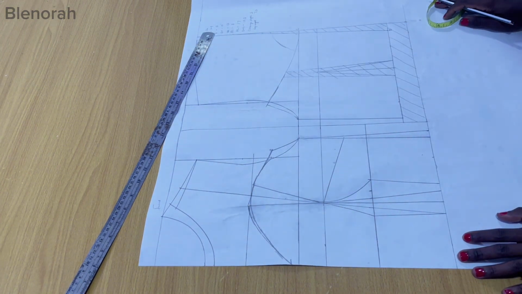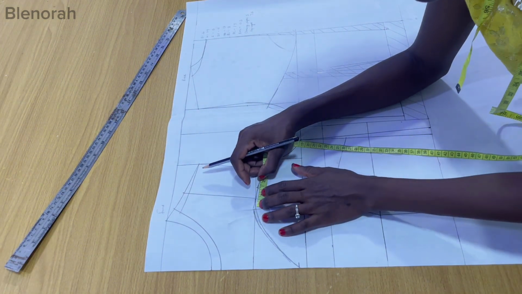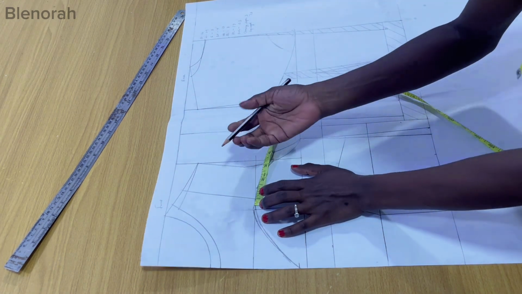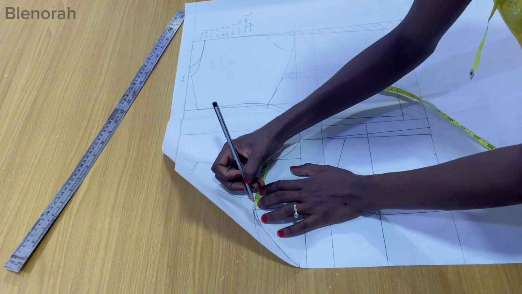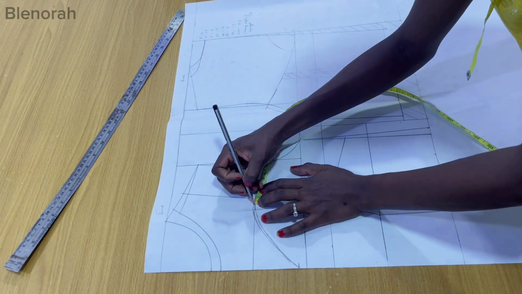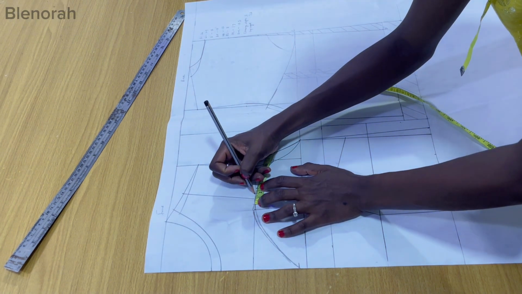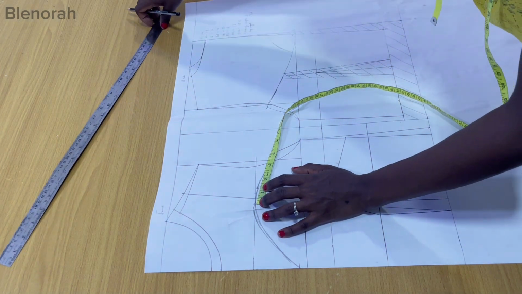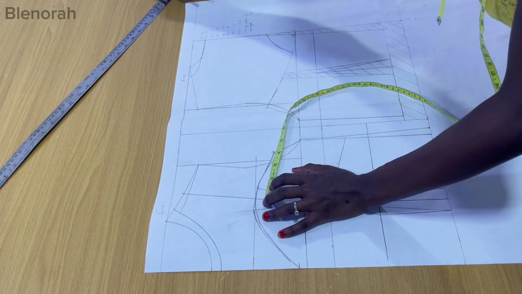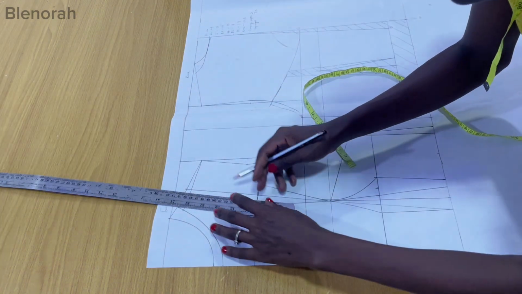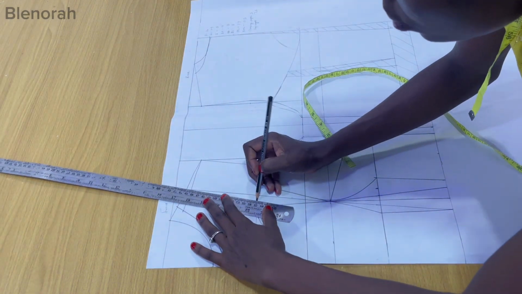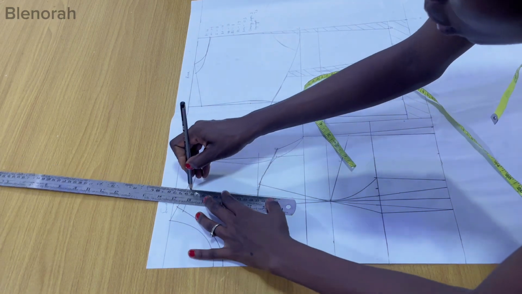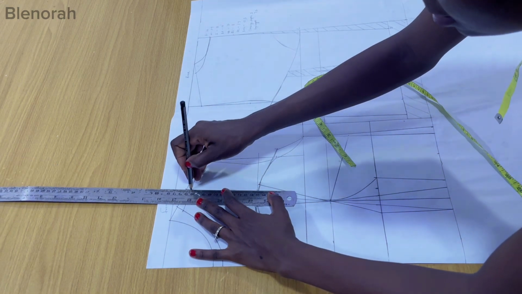So I hope you are following me. After doing all this, if you are going to be putting a yoke, then you have to tighten your yoke. You divide 0.75, so that will be 0.375 on both sides, which I just did here. 0.375. That is if you are going to be putting your yoke. So I'll tighten my yoke just to give it a sweet fit at the yoke.